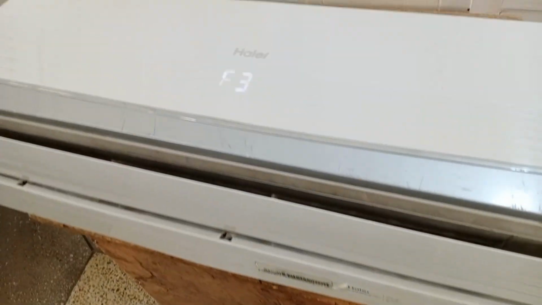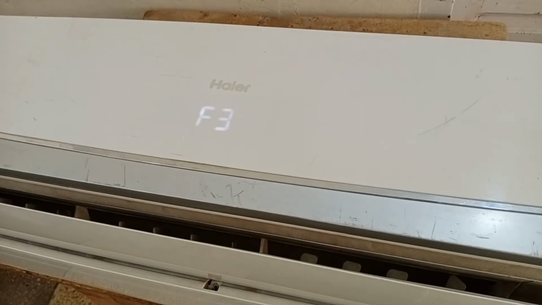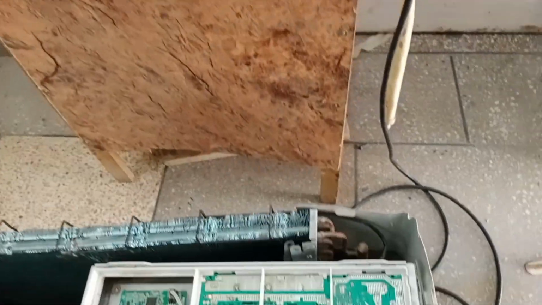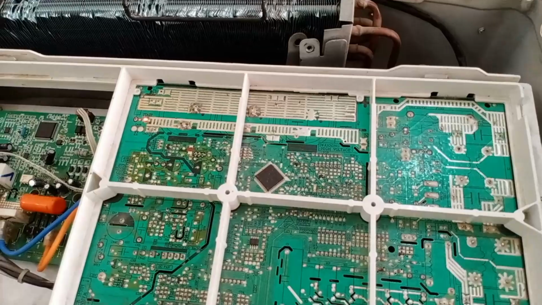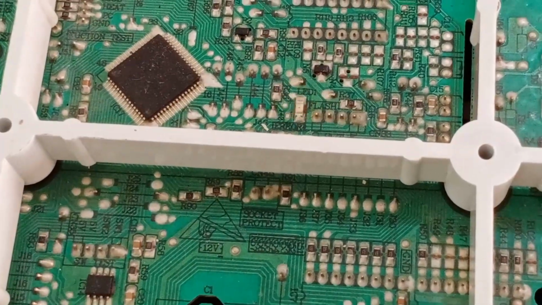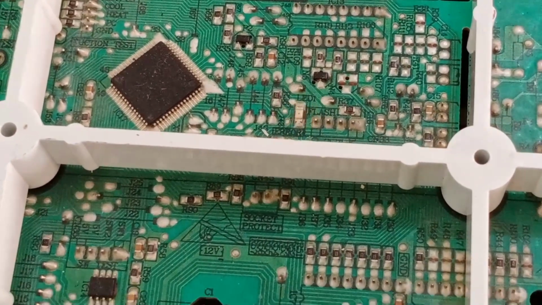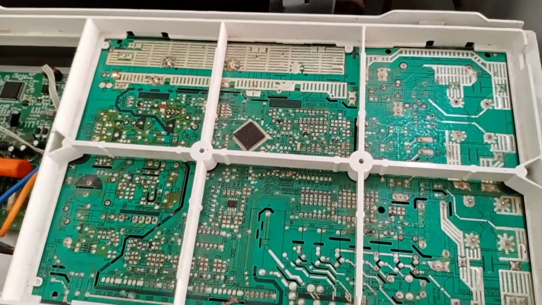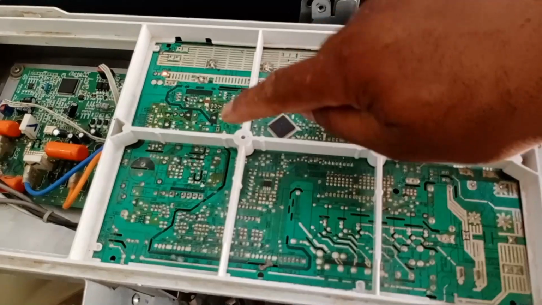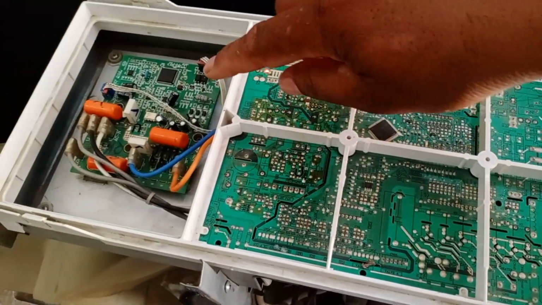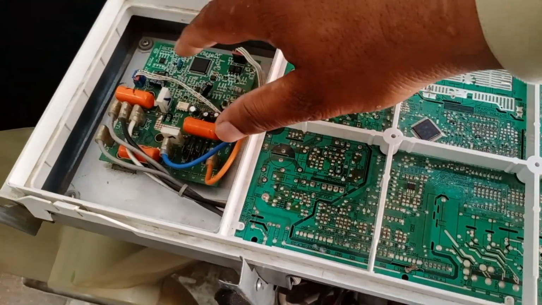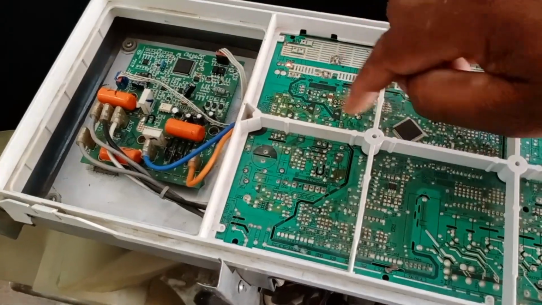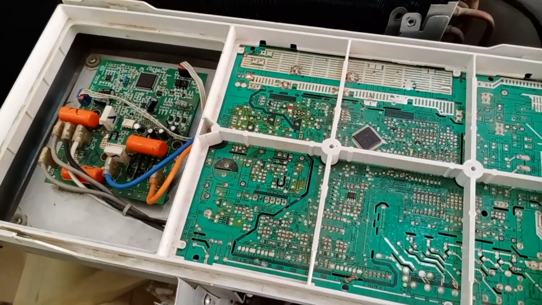Now you can see that the F3 error is appearing on the indoor unit's display, while the LED 1 on the outdoor unit is blinking. Notice the pattern: 1, 2, 3, 4. This indicates that the power PCB and the IPM PCB are not communicating with each other. The reason could be that the voltage is not transferring from the power PCB to the IPM PCB, which is why the F3 error is showing on the display.